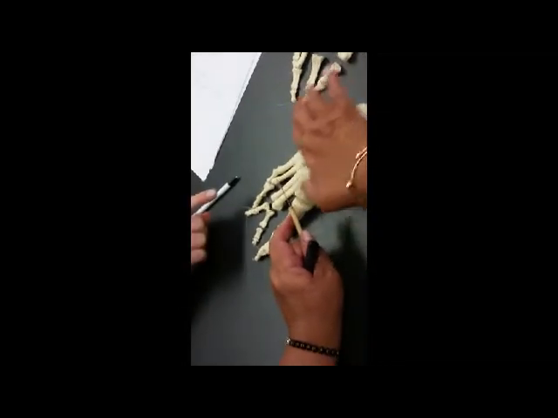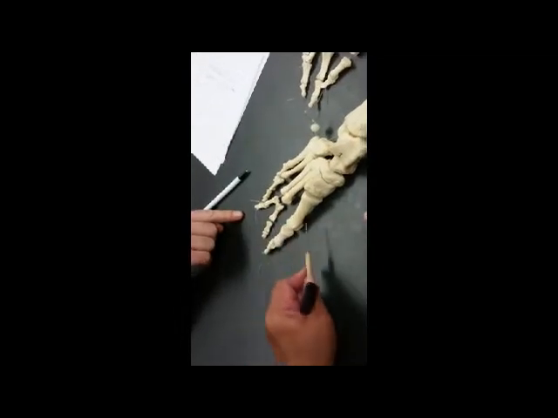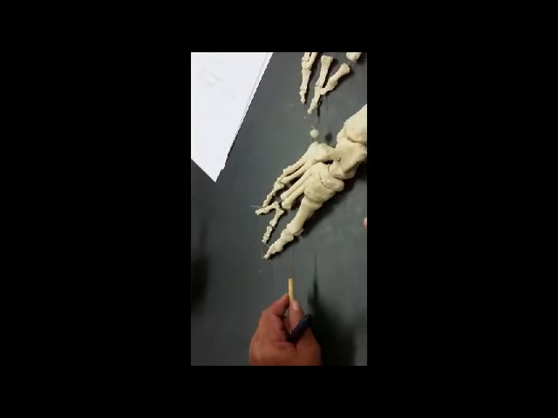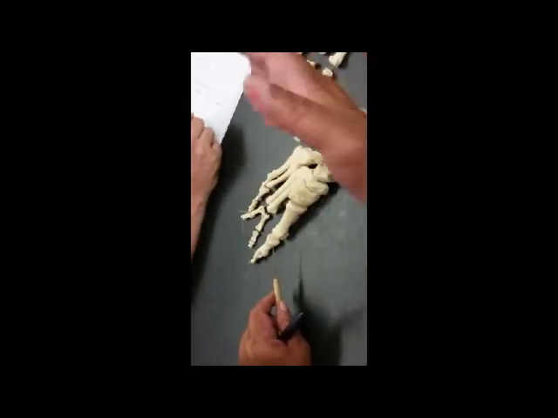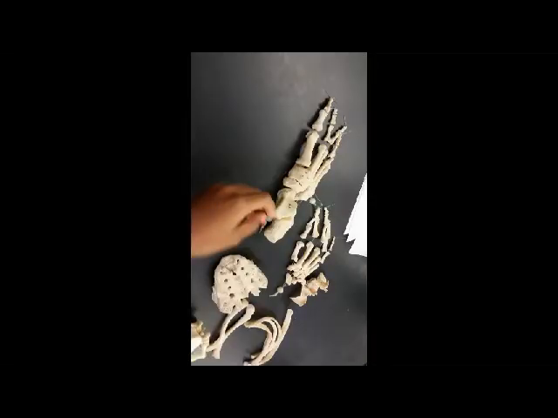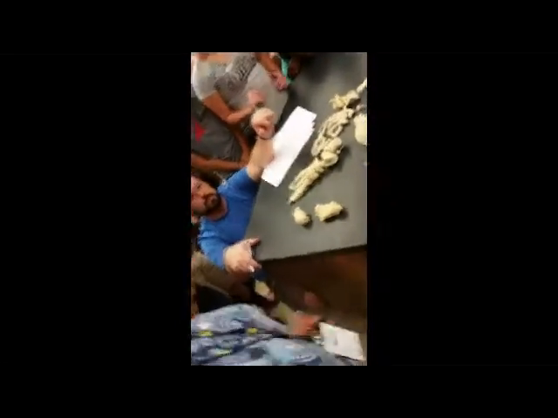These are the tarsals. In the sole of the foot, the metatarsals. Down here, these are the phalanges or the digits. I use digit because it's easier to remember, easier to spell. Got it? Now you should be able to identify the heel bone, or calcaneus, by itself.